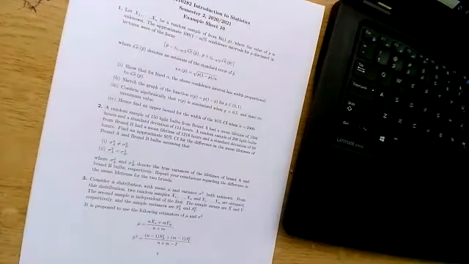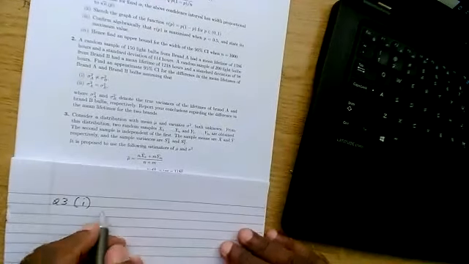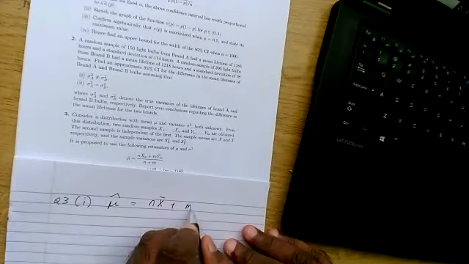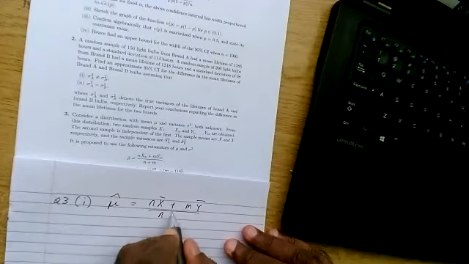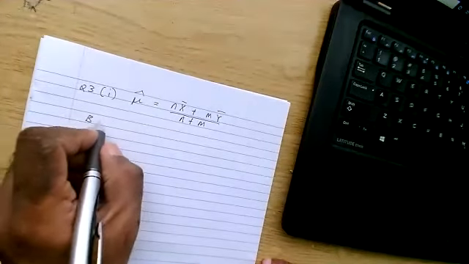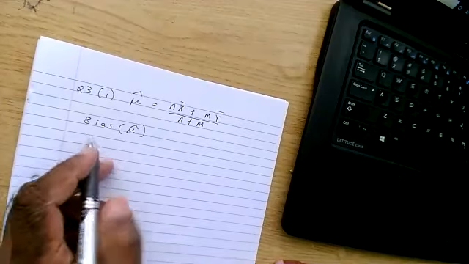I'm sure you guys know how to show something is unbiased, right? I did many examples on bias earlier on in the course, you may recall. So this is question 3, part 1. Let's go back to the question. The estimator for mu is n x bar plus m y bar divided by n plus m. And we want to show that this estimator is unbiased. To show that something is unbiased, you need to show that the bias of it is 0, right?